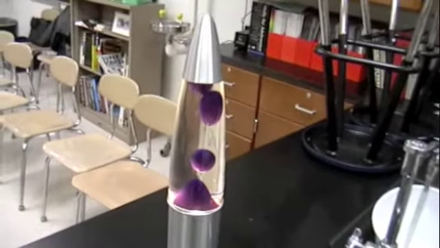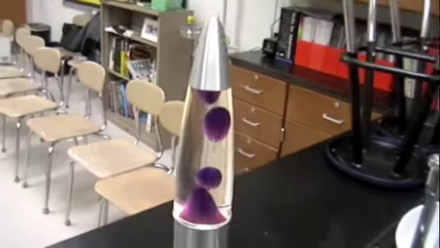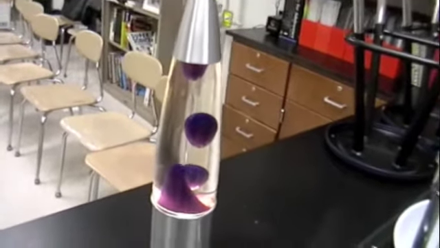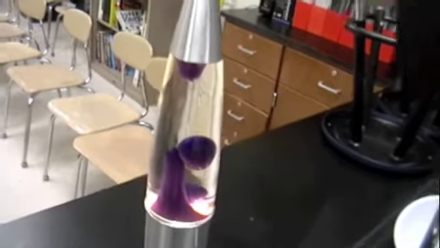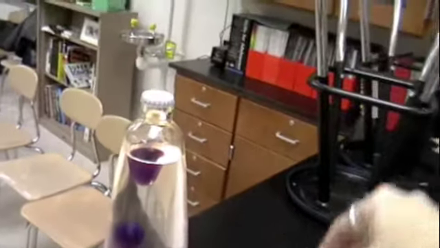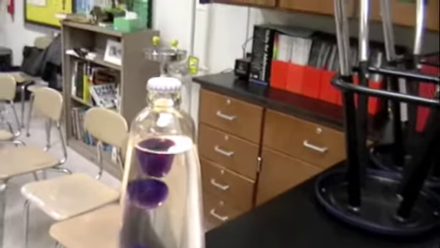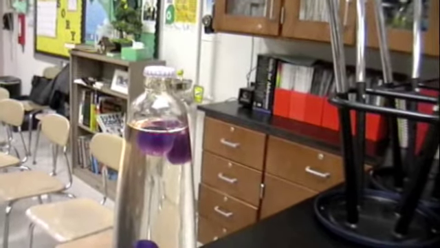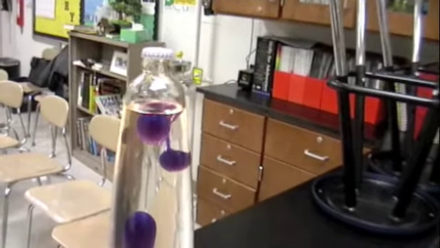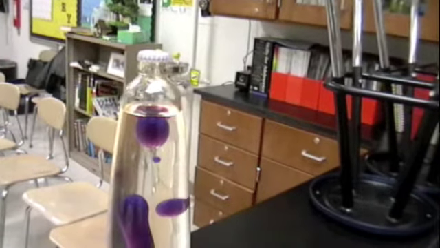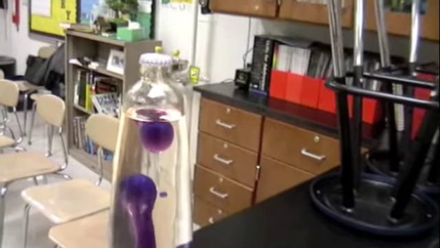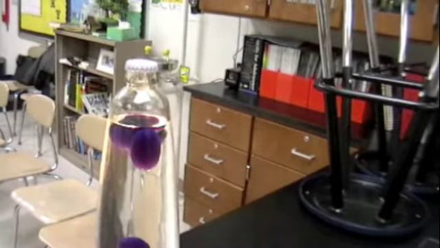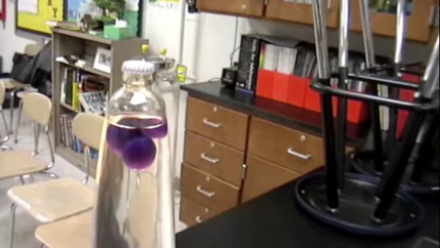Before we start looking at how or why the lava lamp operates the way it does, we want to take a look at how it's constructed. If you've never looked inside of a lava lamp, at the top you have a sealed container with a small amount of space above the liquid. This particular lava lamp has clear oil, and it has something called paraffin wax, which is the purple globs of fluid that you see floating to the surface.